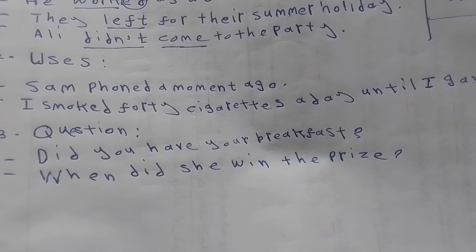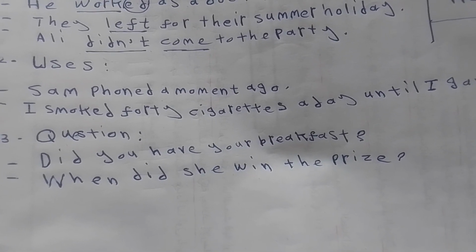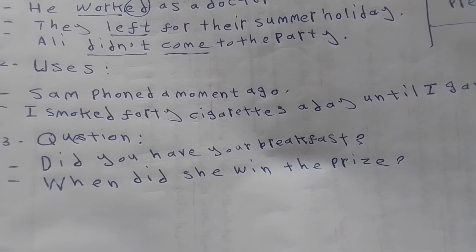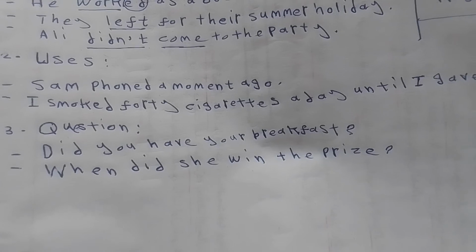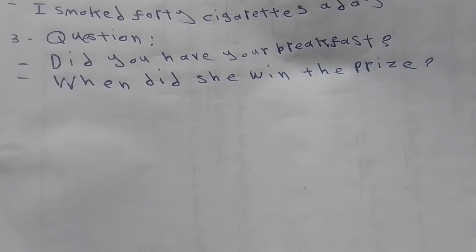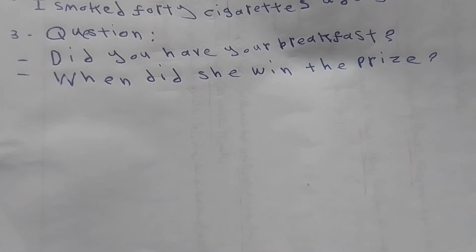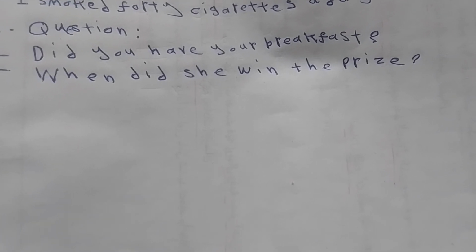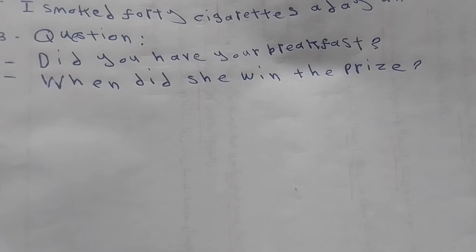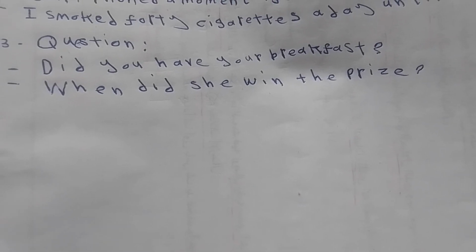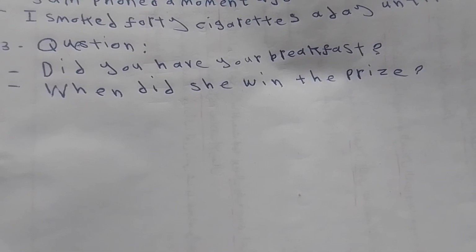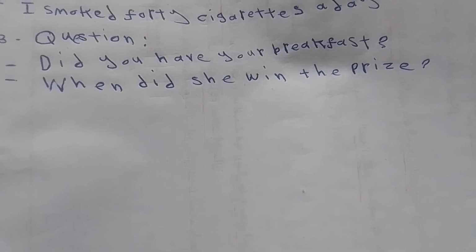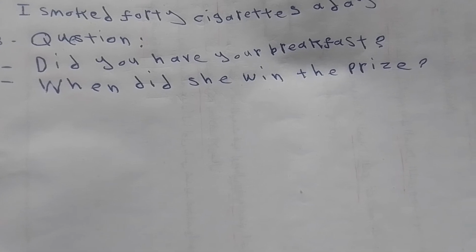So to summarize, we use the past simple with phrases that refer to the past or with habits in the past. Let's move on to the third point for today. Questions. We have two types of questions: yes/no questions and WH questions. Let's start with the yes/no questions.